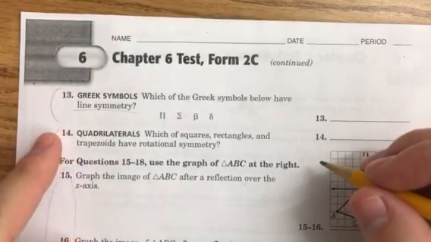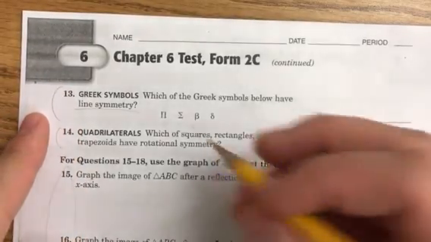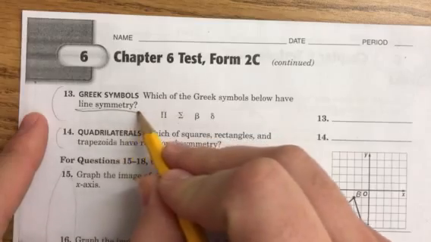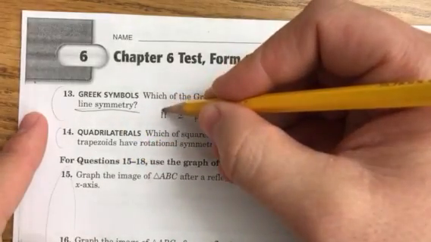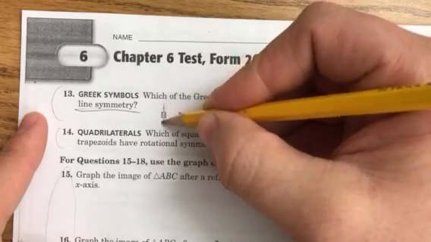Questions 13 and 14 are about symmetry. Number 13 is about line symmetry. So this is the one where if you can fold it in half, it will be the same.